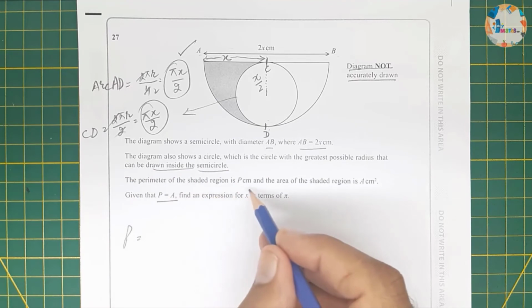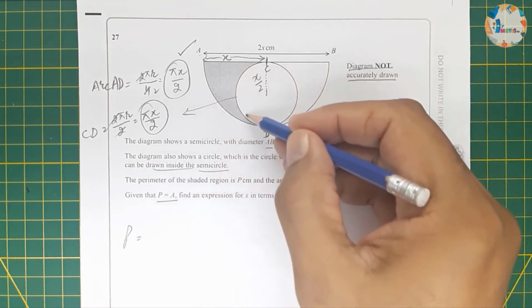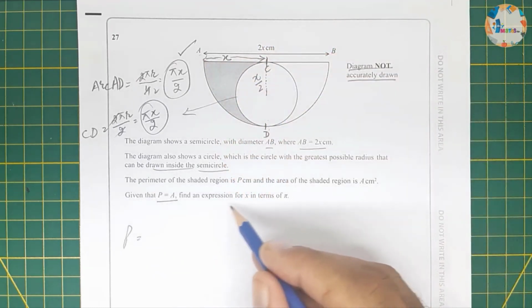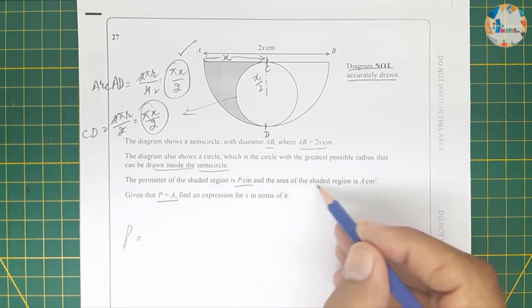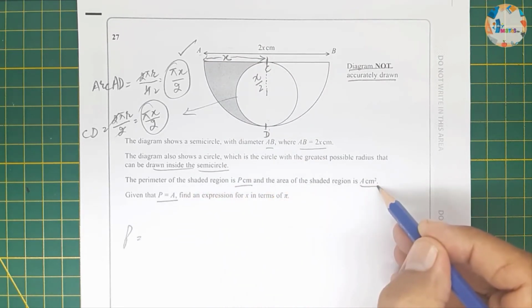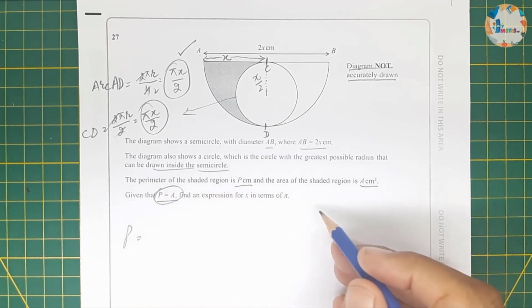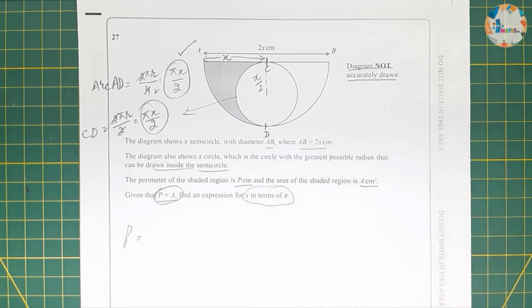The perimeter of the shaded region, this is the shaded region. So perimeter will include this arc and this radius. So perimeter of the shaded region is P centimeters, and the area of the shaded region is A centimeter square, and this condition is given: P is equal to A. Find an expression for x in terms of pi. So we have to find x in terms of pi.